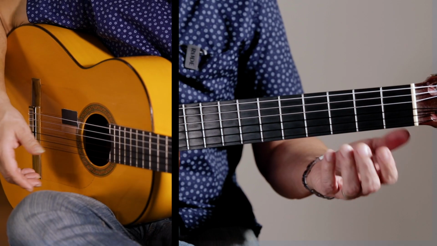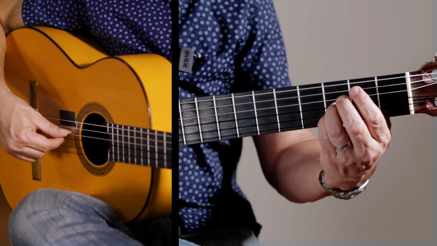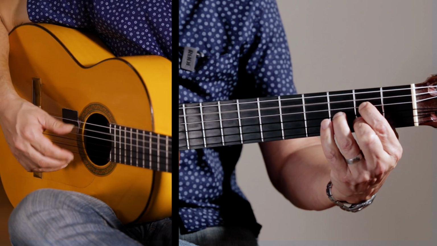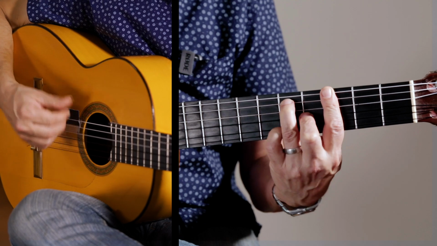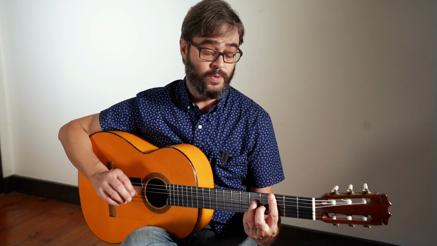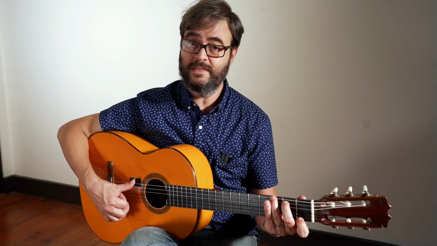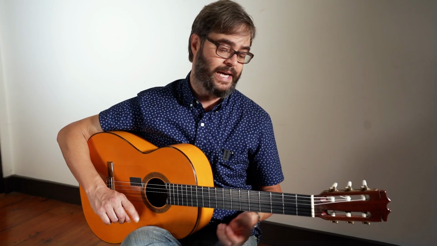I could also start here, 7, 8, 9, 10, 11, 12, 1, and 2, and 3. That's one way. Different voicings, but I'm going to the same place, and I'm also, in this case, skipping that B flat at the beginning.